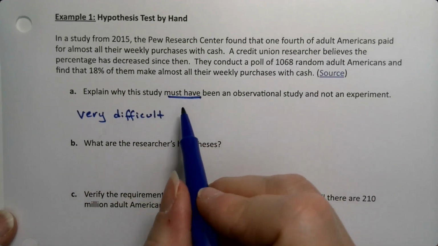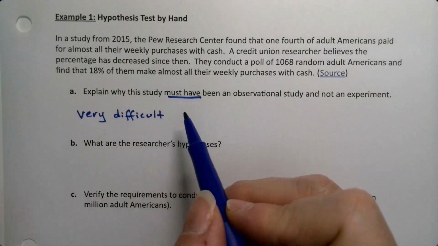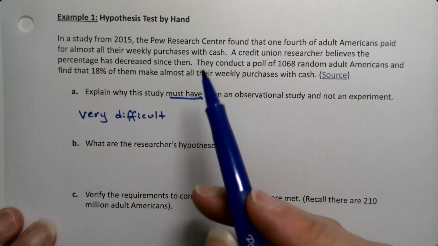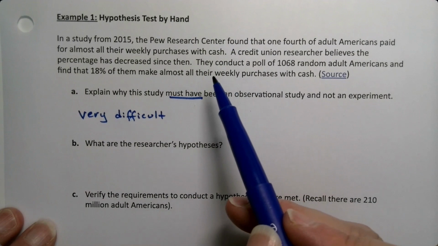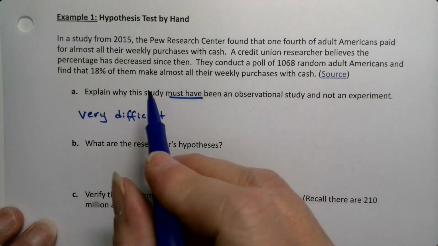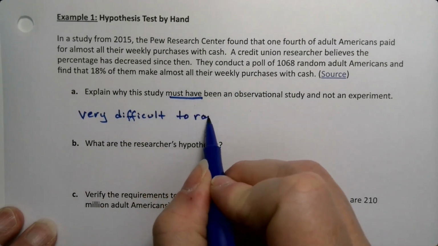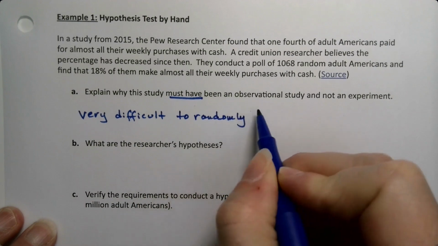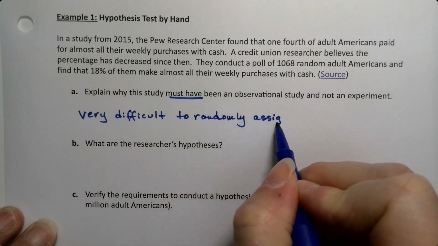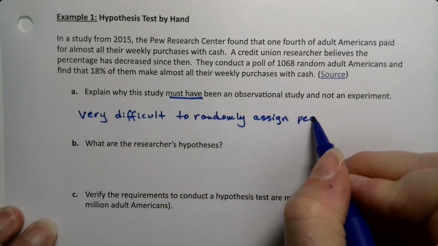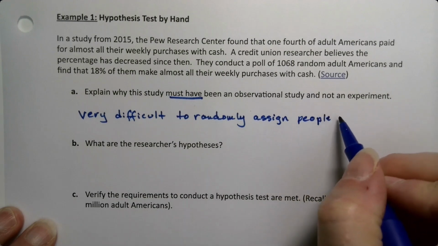And you'll notice I'm asking why this must have been, instead of saying it was, because of course it was, because it's a poll, right? Polls and surveys are always observational, right? But it would be very difficult to randomly assign people to use credit cards versus cash.